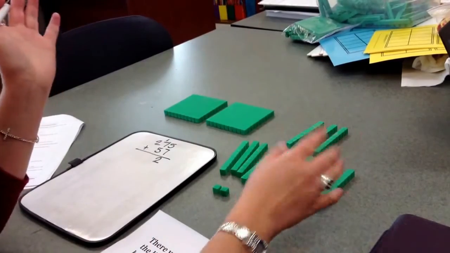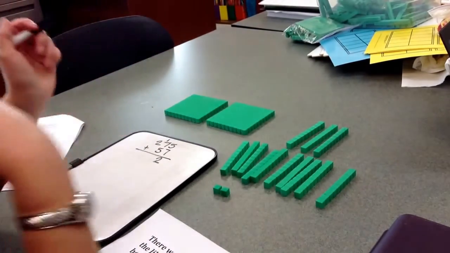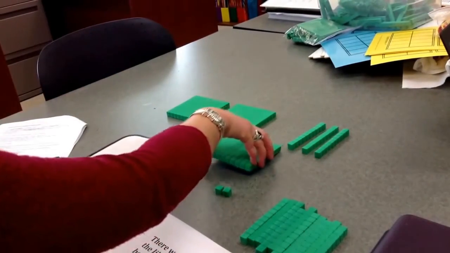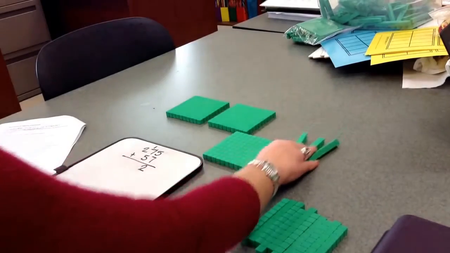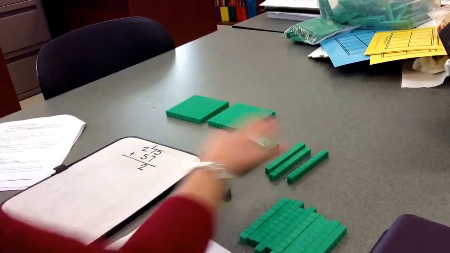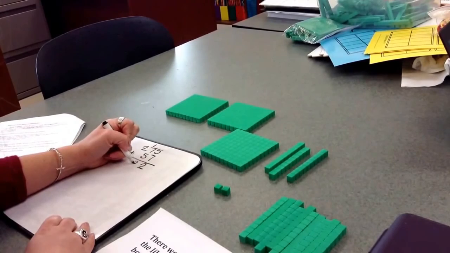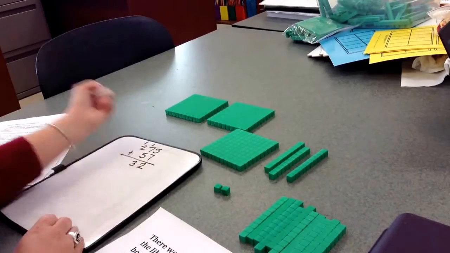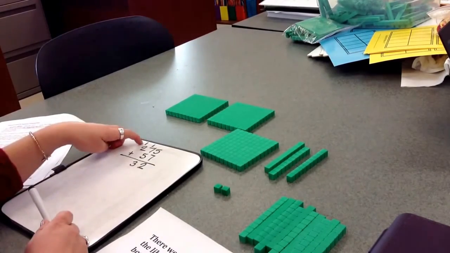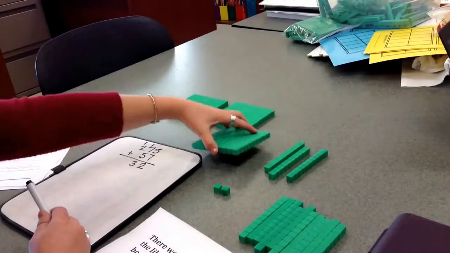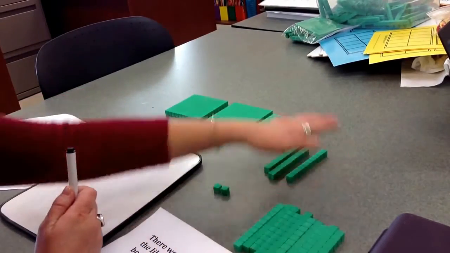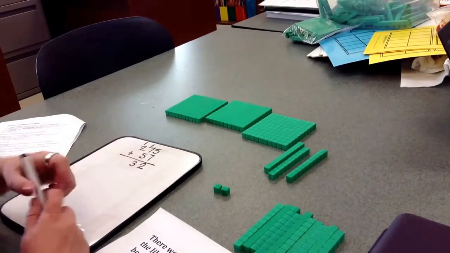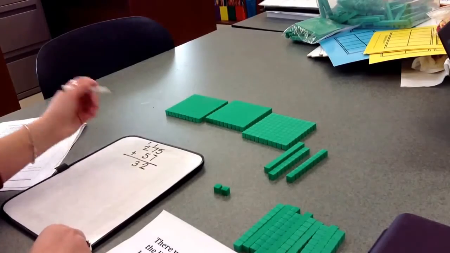We know that 10 longs equals 1 flat, and we have 13 longs, so we can take these 10 longs and trade them in for a flat, which equals 100. So we have 1 flat and 3 longs left over. We're going to put our 3 down here in the tens place, and our 1 up here. This 1 does not just equal 1, it equals 100. Since we regrouped 10 longs into 1 flat, we carry the 1 up here to signal 100, and that's why it's in the hundreds place.